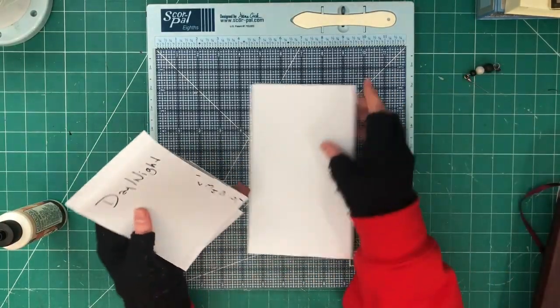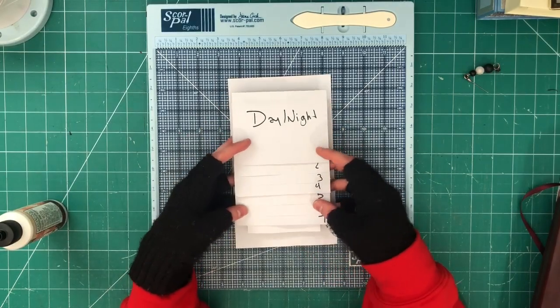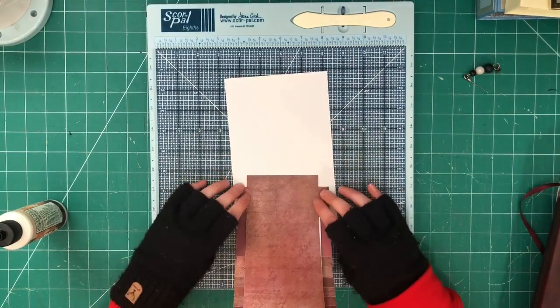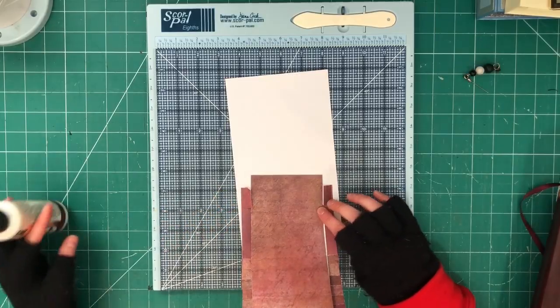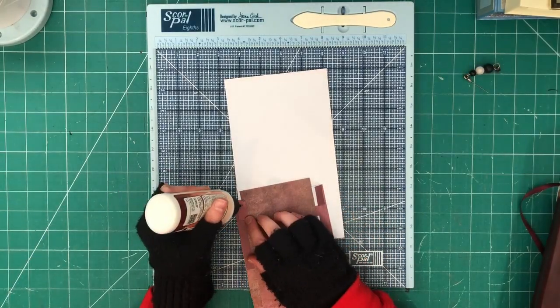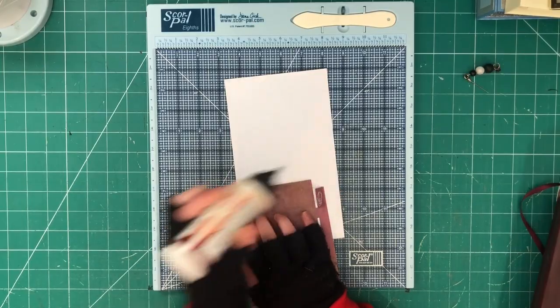I'm going to grab my piece of paper here, and we're going to add glue to these 2 half-inch tabs that we made on our 1 by 5 1/4 piece.